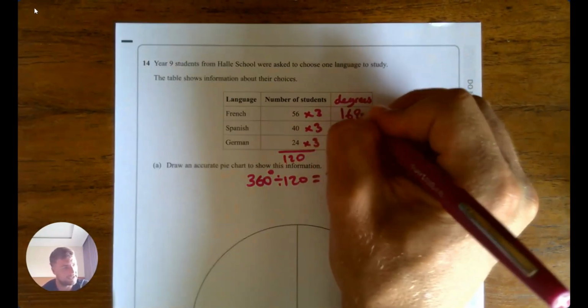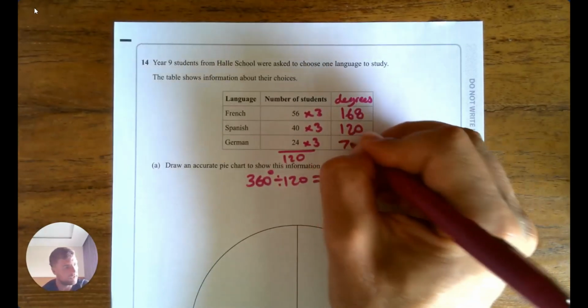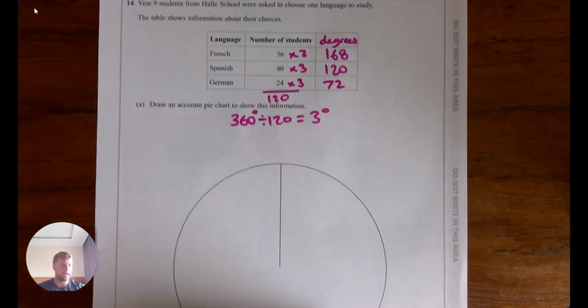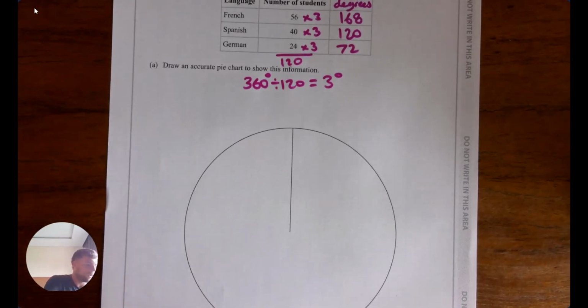And you get 168, 120, and then you get 72. Now, on the pie chart, they've already put your starting line. So for French, we're going to go for 168.